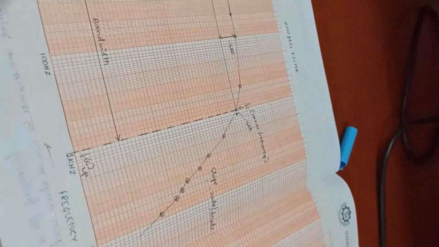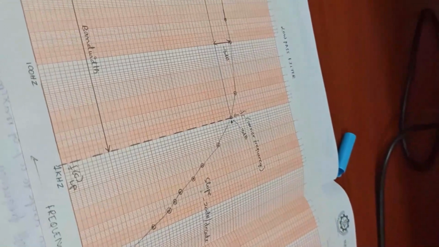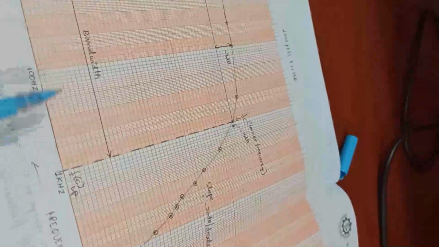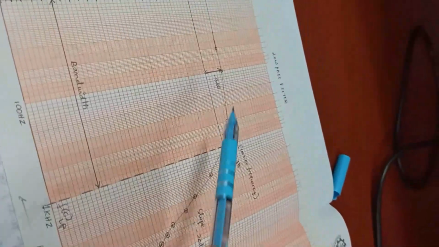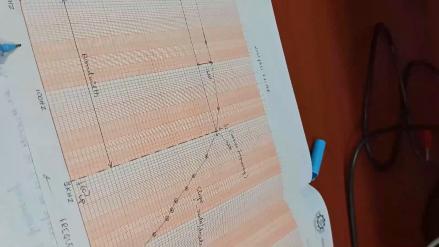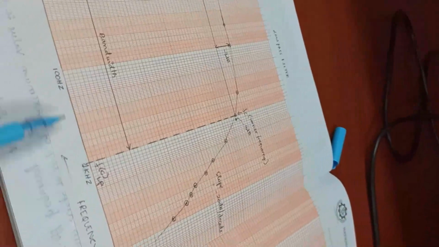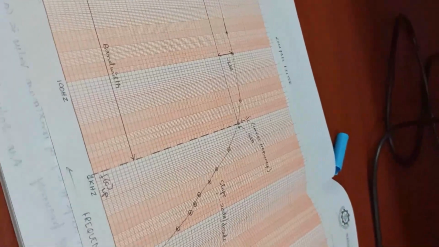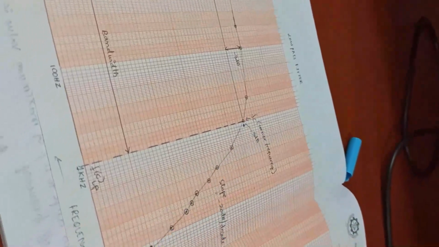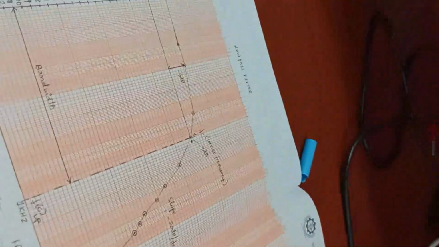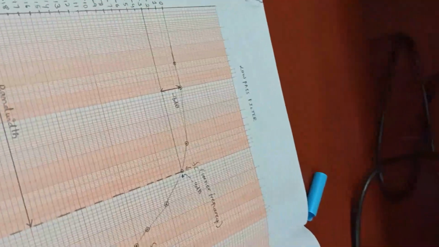Okay, and from this frequency up to the highest frequency, this is called the bandwidth. This is my bandwidth, and this is the 3 dB frequency. Okay, ideally you may expect that a sharp cutoff should be there, but in reality it never happens. It gradually rolls off. Okay, so in this way you plot a graph for the high pass filter also.